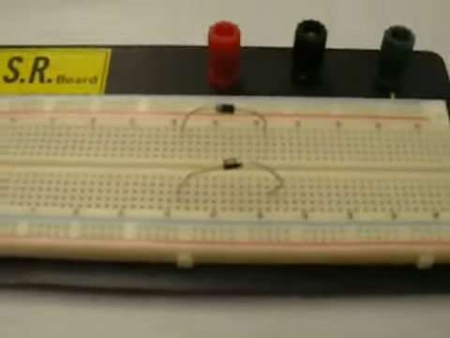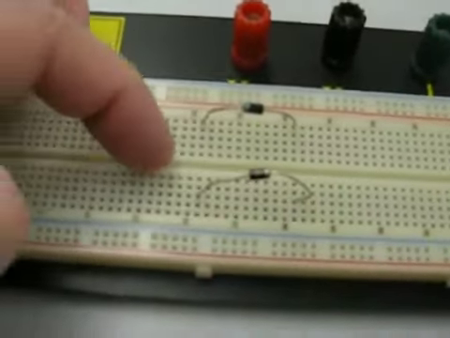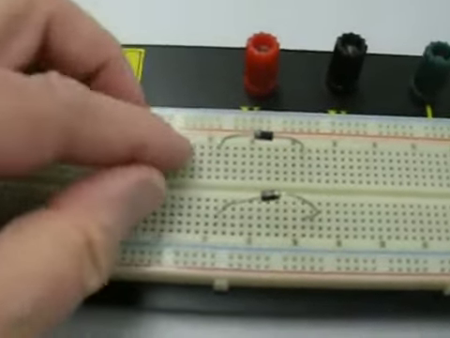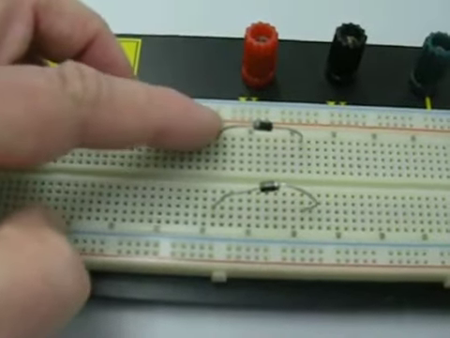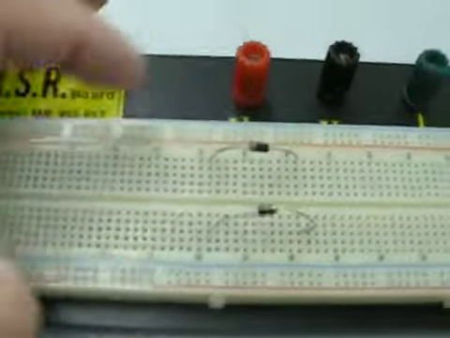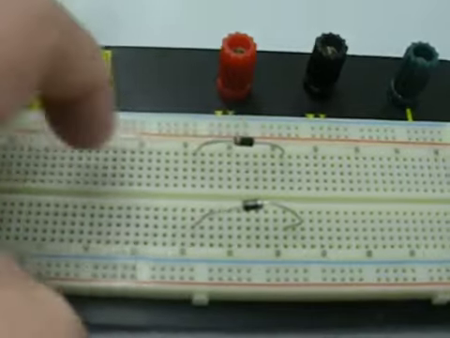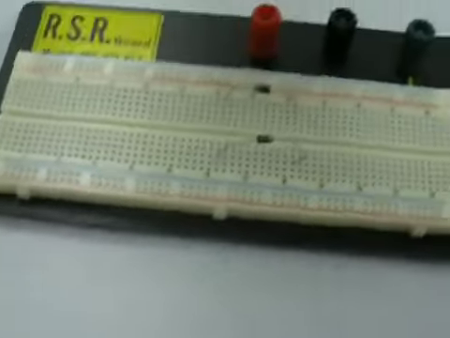So initially, here's that breadboard. On this one, I got 2 diodes put in. And notice this divider line here in the middle. On one side of that, I plugged in a diode with the band facing this way.